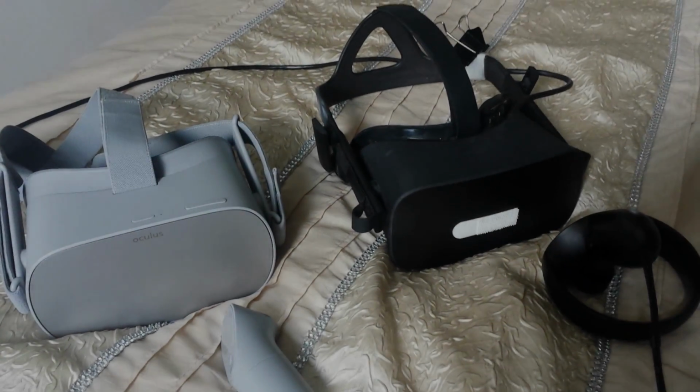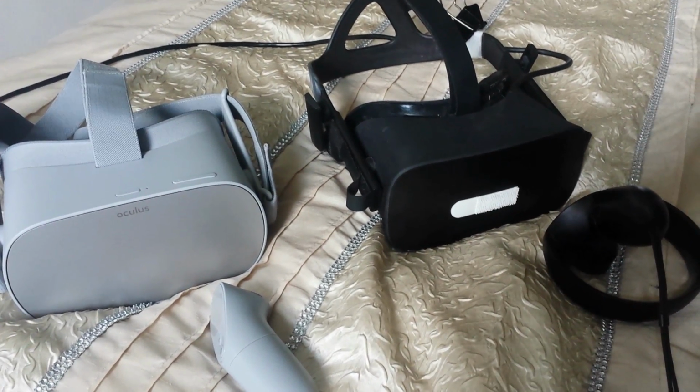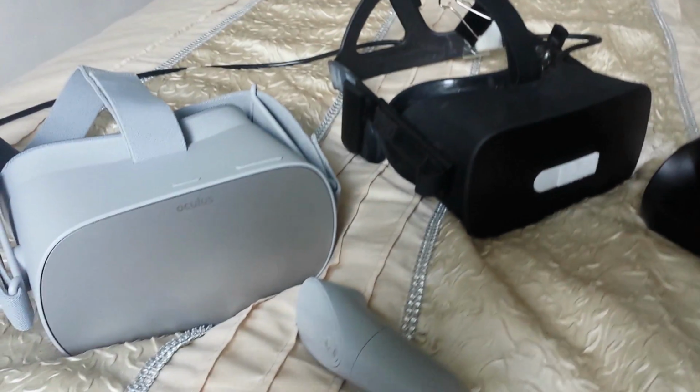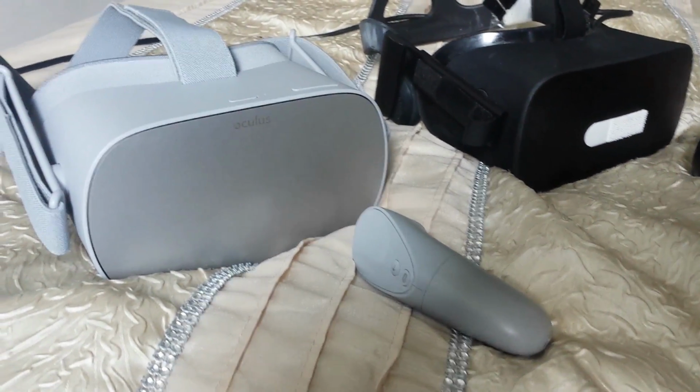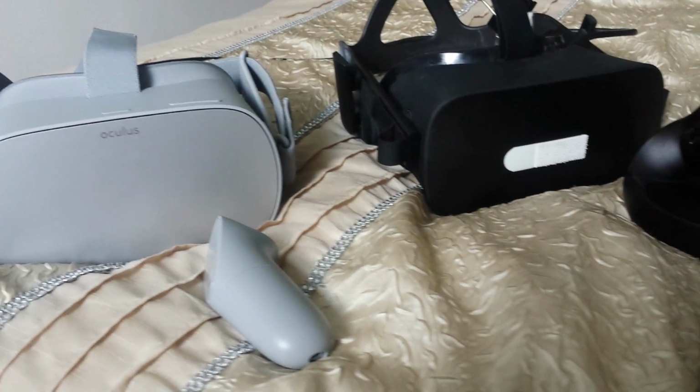Hi, I'm Rob Cram, and today we're taking a look at the just released Oculus GO versus the now old Oculus Rift in terms of the display, most notably when watching video-based content.